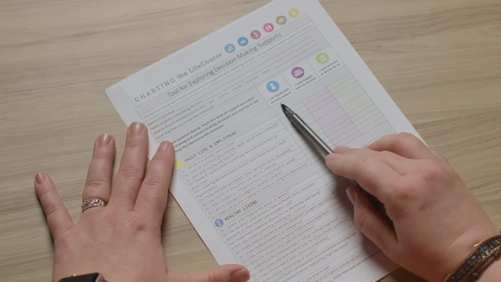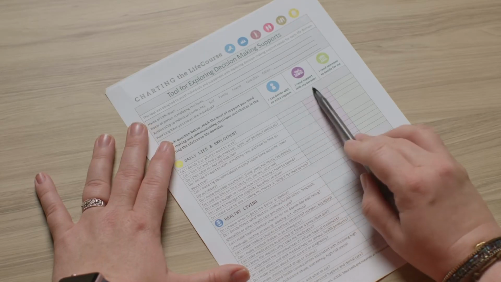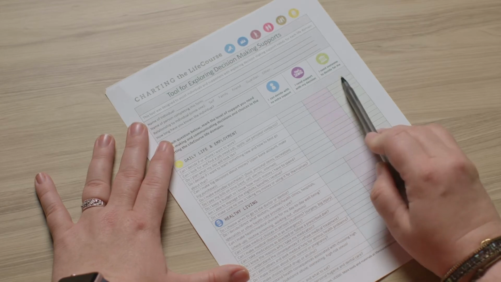When using the tool, it is important to discuss what kind of support an individual needs during the decision-making process to ensure there is not too much or too little support in the process. Ultimately, the tool ensures the support is provided in the least restrictive way possible. Let's hear from a support coordinator on how she uses the tool for exploring decision-making supports.